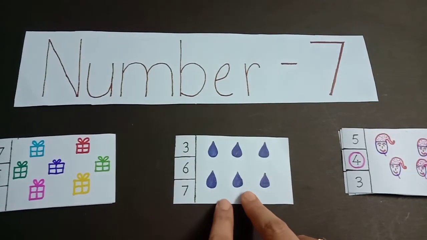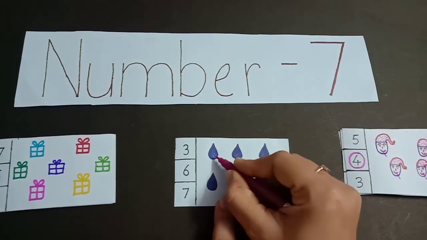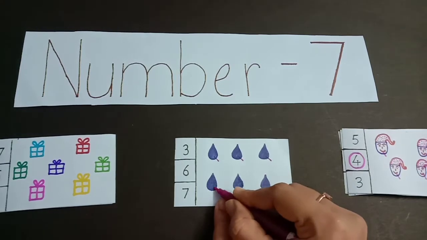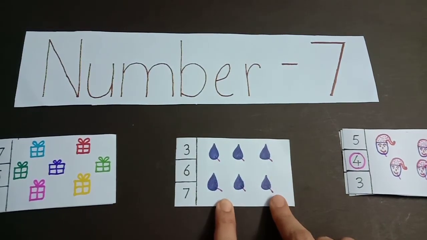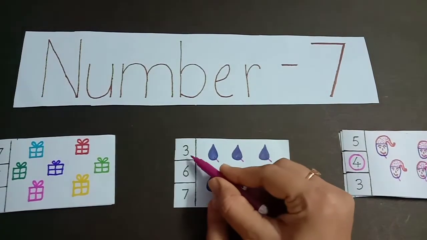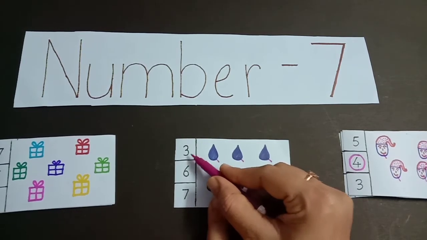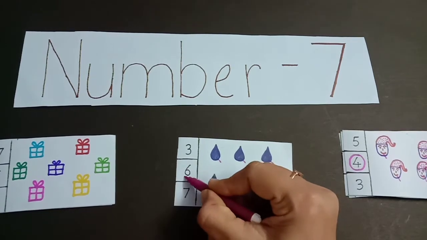Kids, what are these? These are raindrops. So let's start counting raindrops. 1, 2, 3, 4, 5, 6. So we will circle 6 number. Which number is this? 3. Which number is this? 6. So we will circle 6 number.